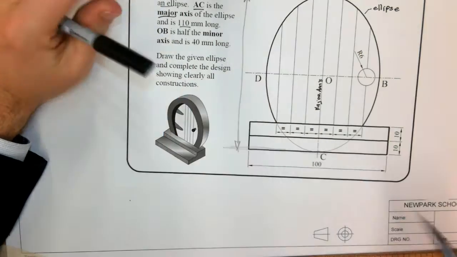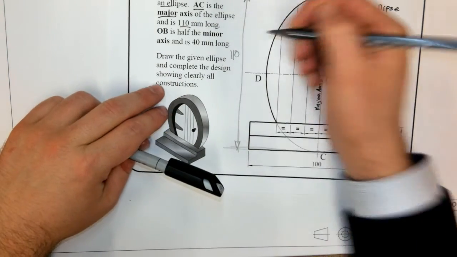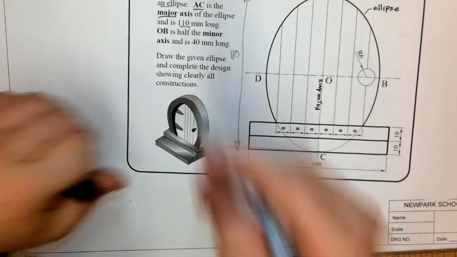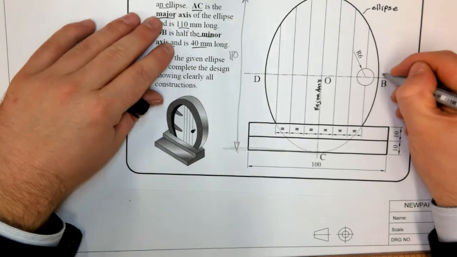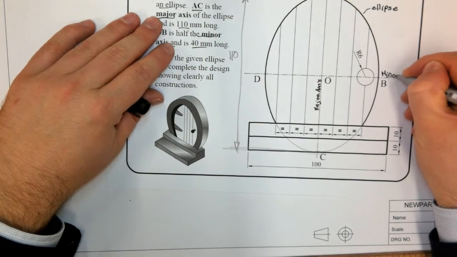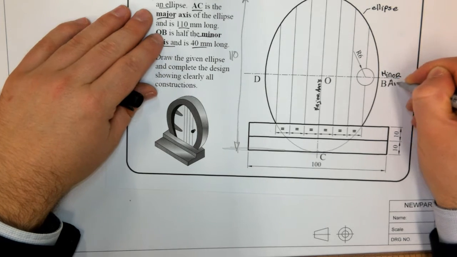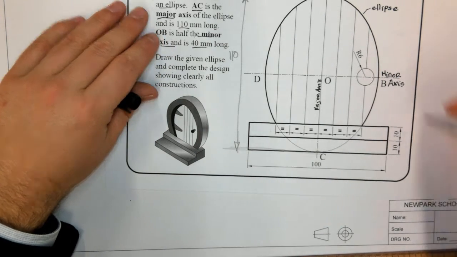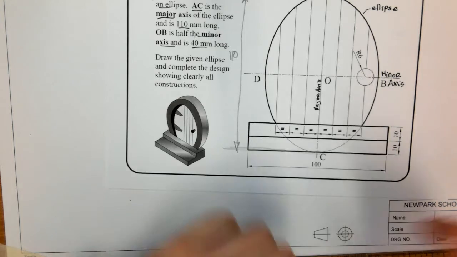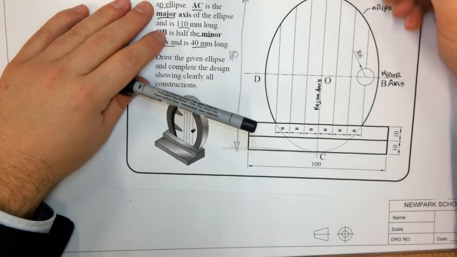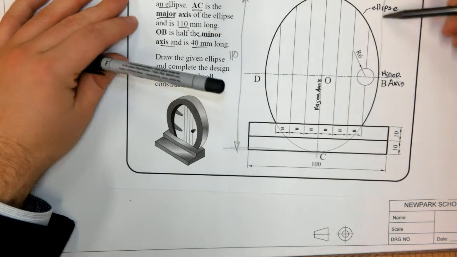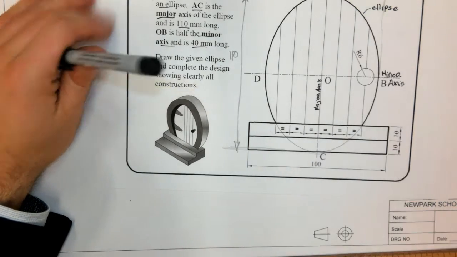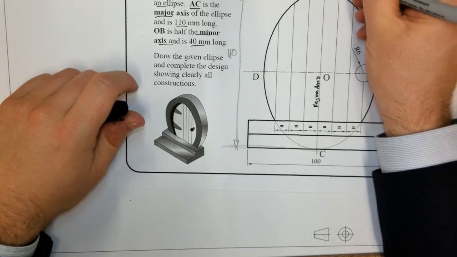O to B then is half the minor axis and is 40 millimeters long. So this is the minor axis, and that's 40. Draw the given ellipse and complete the design. Complete the design showing clearly all constructions. Right. Okay, so how are we going to do it?